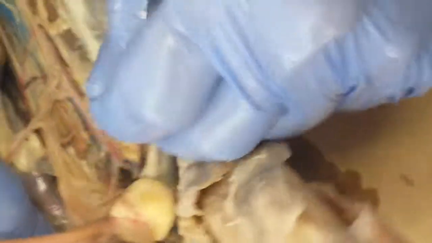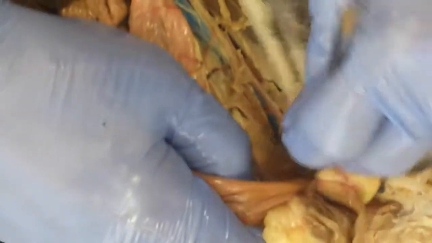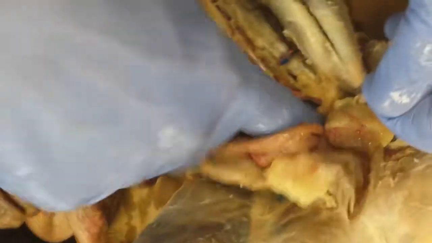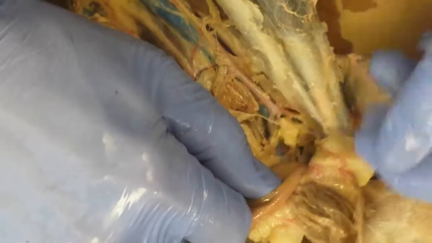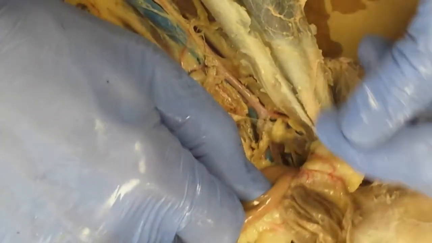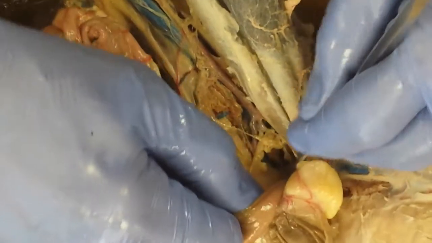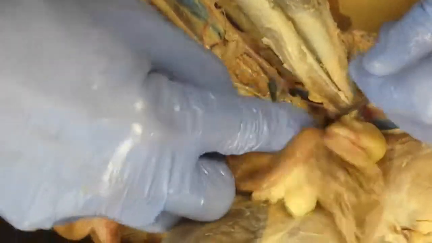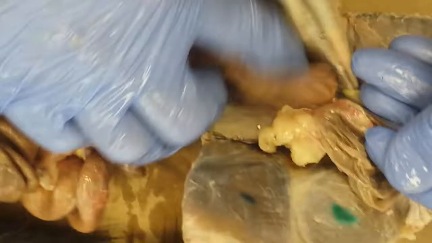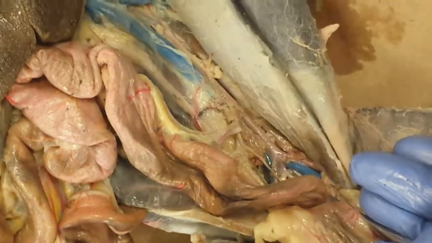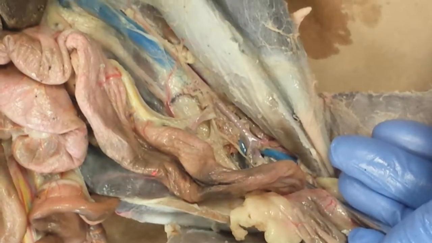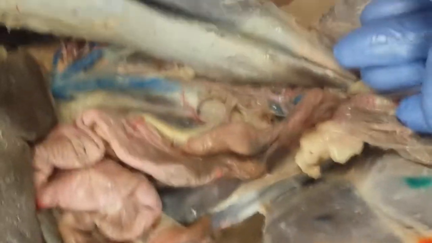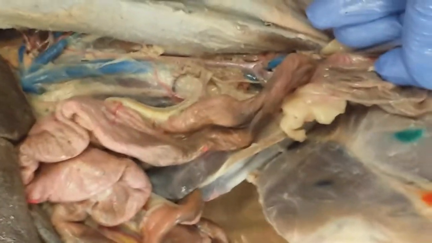Alright? From the common iliac veins, if you work your way down into the pelvis here, let me get this fat out of the way a little bit. There you go. See that little blue branch that I picked up right there? That's the internal iliac vein. It dives straight back. It's the internal iliac vein. It comes off of the common iliac vein.